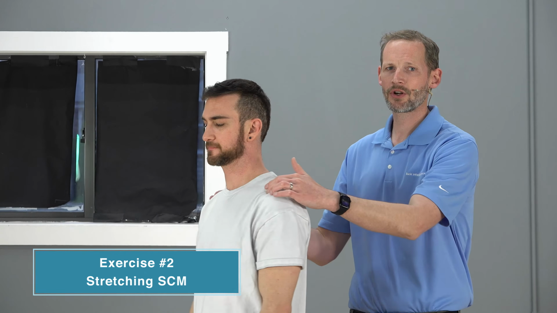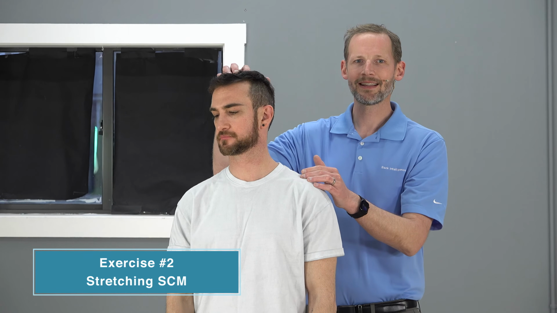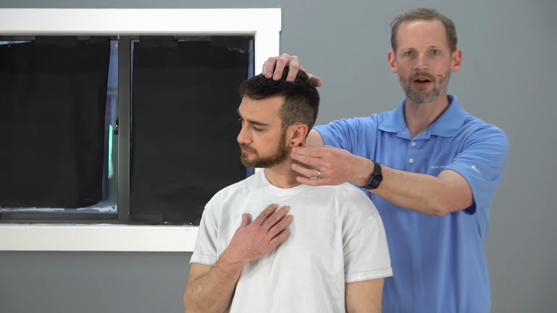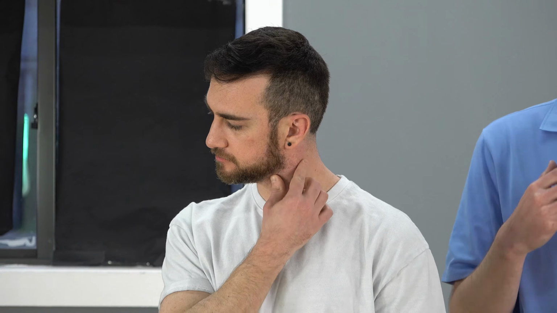So as we have Leon turn to face you guys, if he were to turn his head and tilt his ear down to his chest, you'd see a muscle pop out here, right here. It's called your SCM. And on people with this anterior head carriage, we tend to see that muscle being overactive. So we're going to work on stretching that muscle.